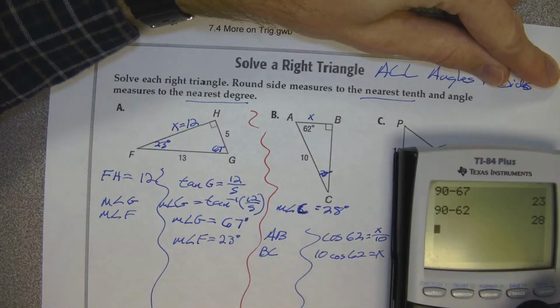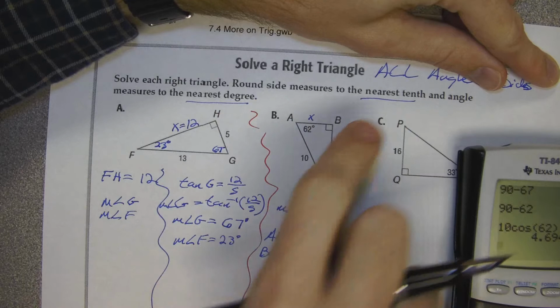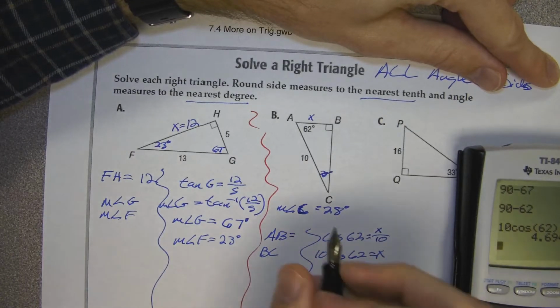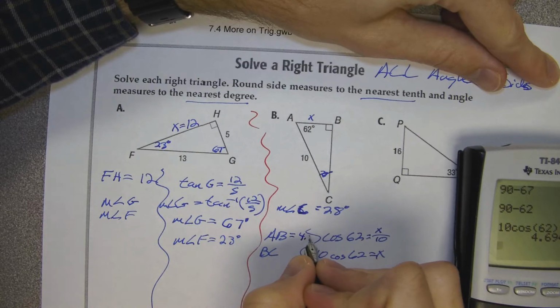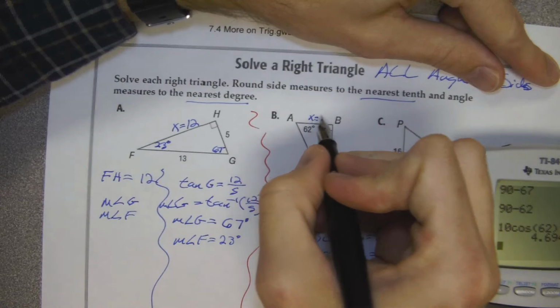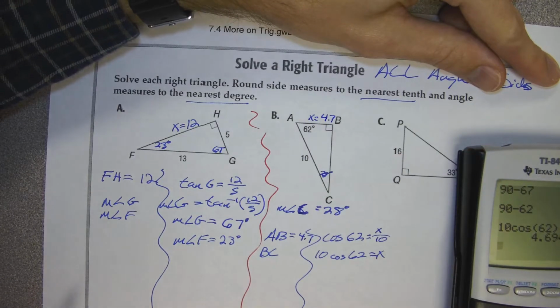We can type that into our calculator real fast. 10 cosine of 62, close parentheses, gives us a side length. We're measuring to the nearest tenth here. So approximately for AB, approximately 4.7 units.